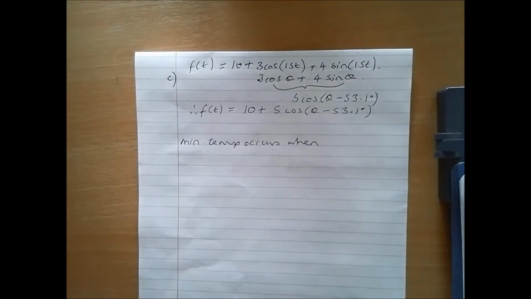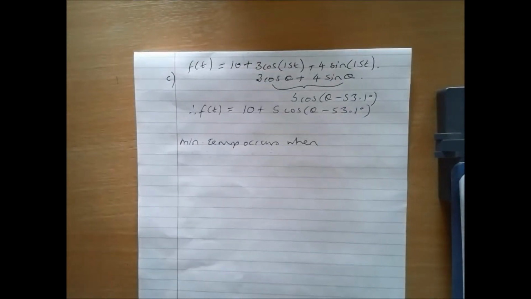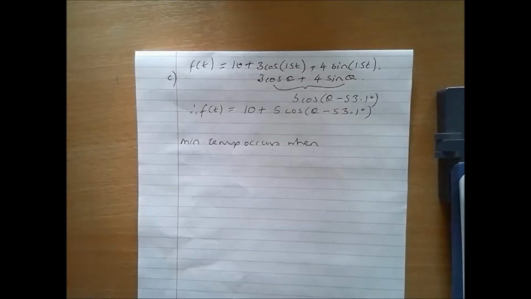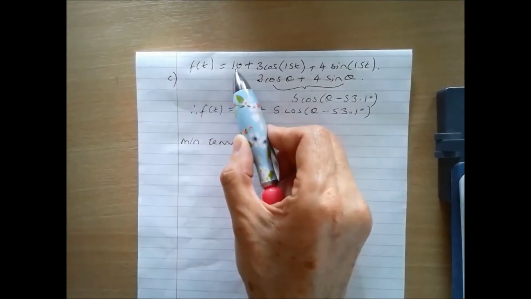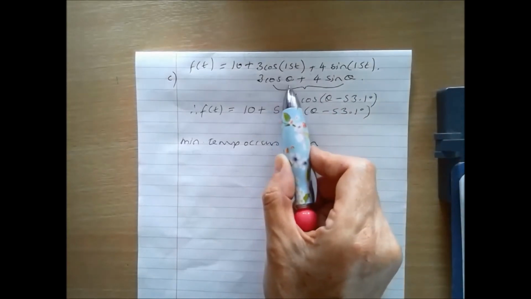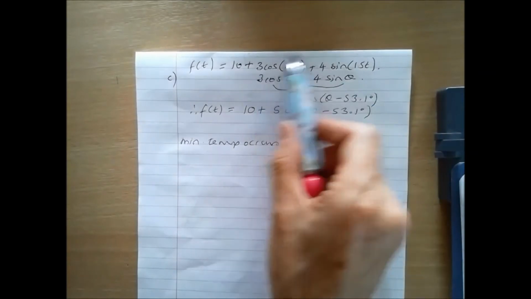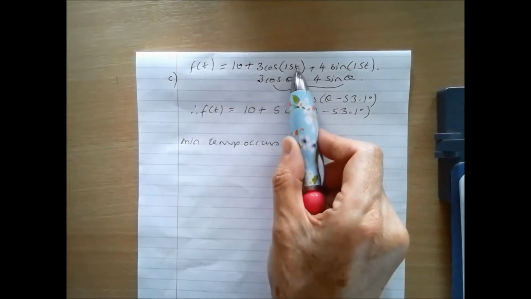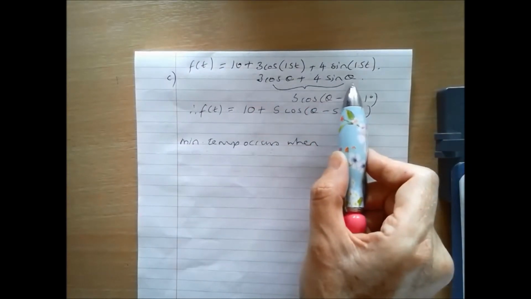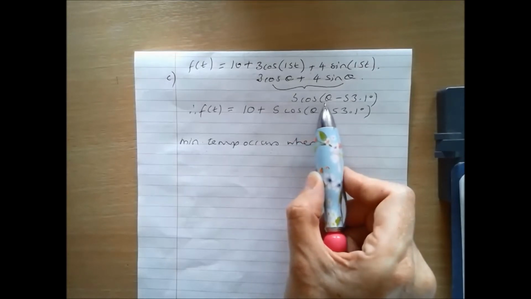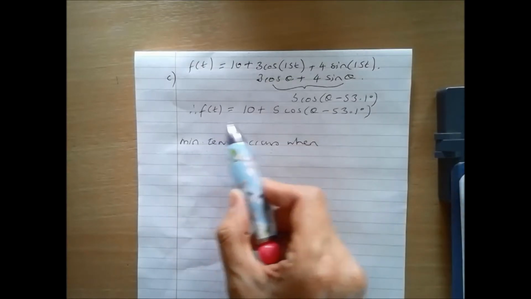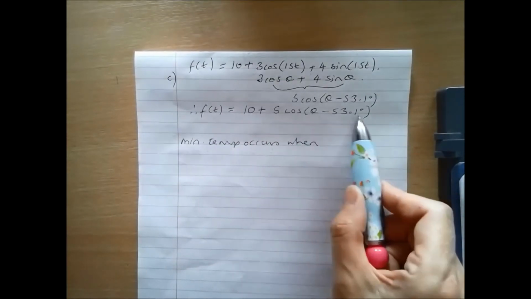So, looking at 9 part C, we've got a real function now. We've got a modelling situation representing the temperature in a warehouse. And we've got the function f of t, the temperature, is 10 plus 3 cos 15t plus 4 sin 15t. Notice the link between what we just worked out before and this function. So we've got theta represented by 15t now. And we found out earlier that 3 cos theta plus 4 sin theta is represented as 5 cos brackets theta minus 53.1. So we already know that our f of t function is now 10 plus 5 cos of this function.